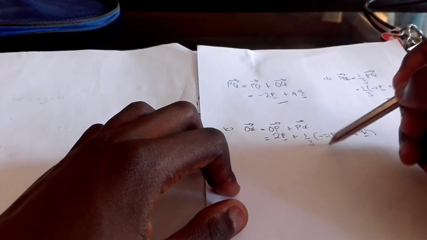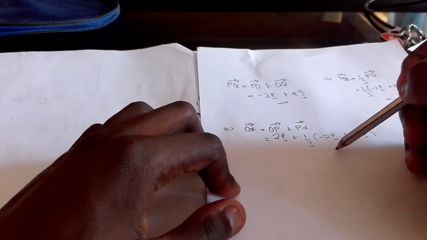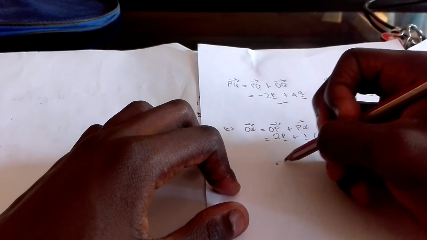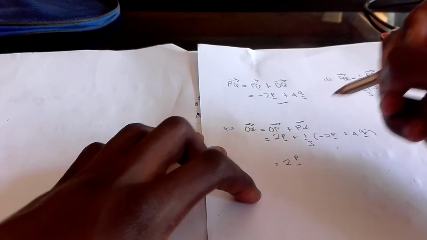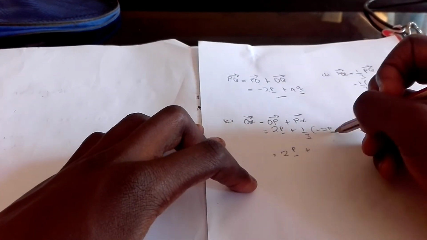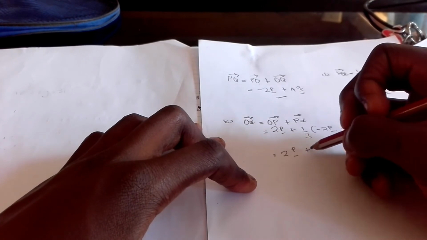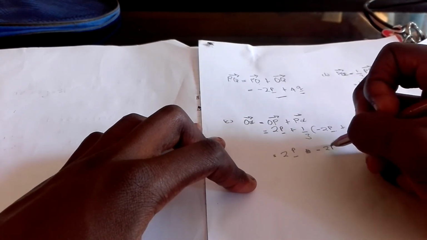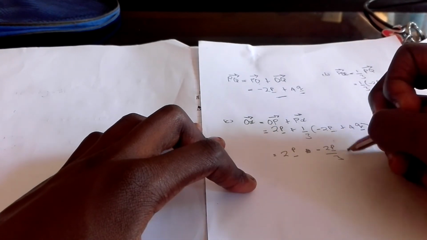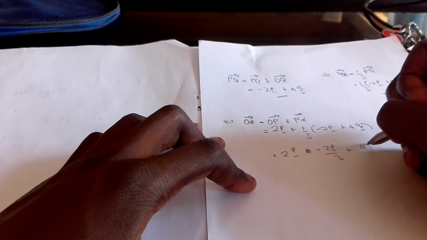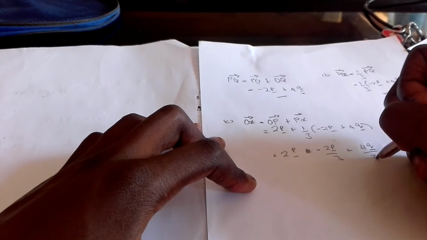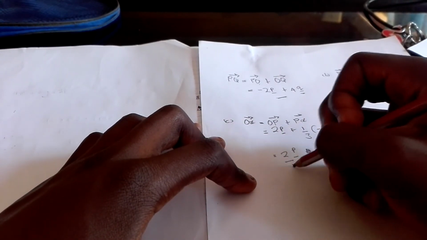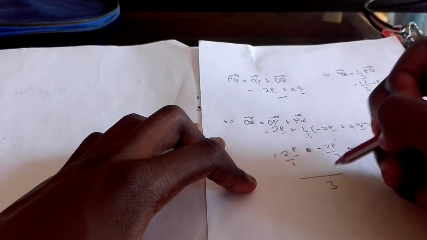You will leave your answer like this normally because it's just 1 mark, but because we'll use this same OX vector in our next question, I'm just going to go on and multiply. So we're going to have 2p plus this times the values in the brackets, which changes to negative 2p over 3 plus 4q over 3. Then we just find the common denominator, which is 3.